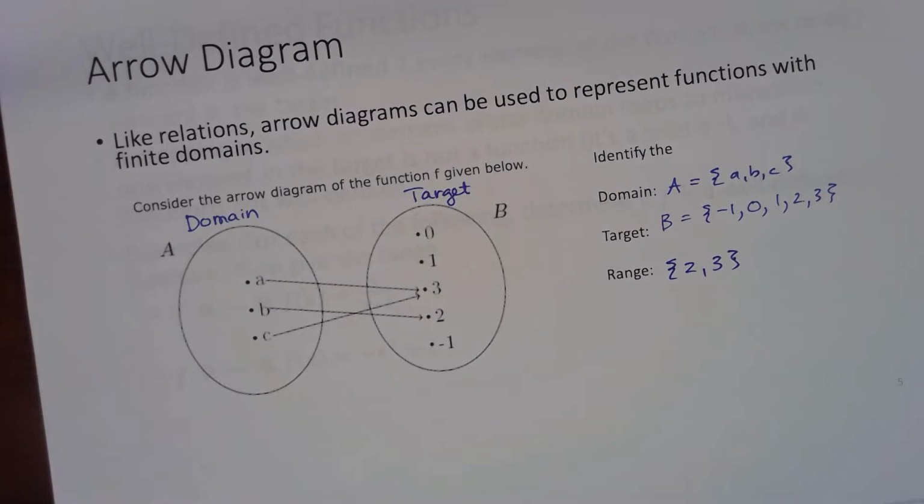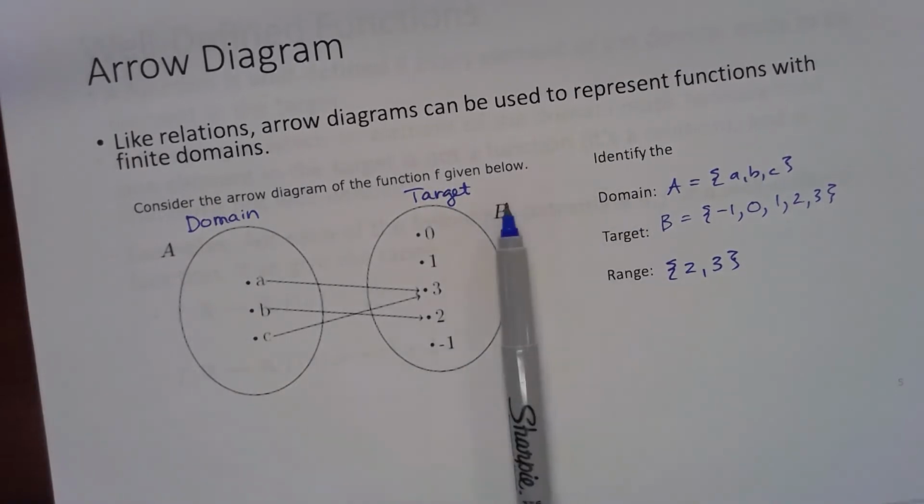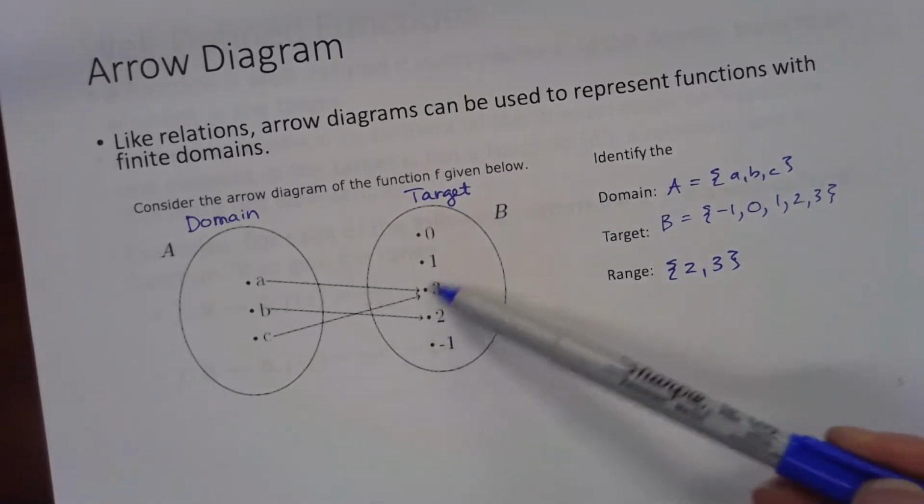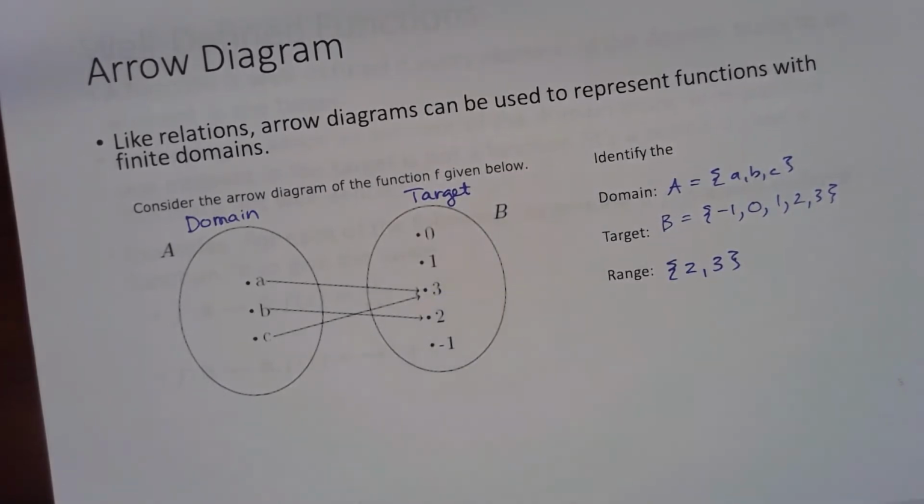So hopefully that helps clear up the difference between range and target. I'm still defining a function that maps elements of A to elements of B. So my target is B, but my range is only the actual set of outputs that I produce by the function.